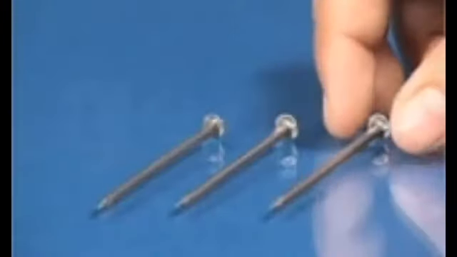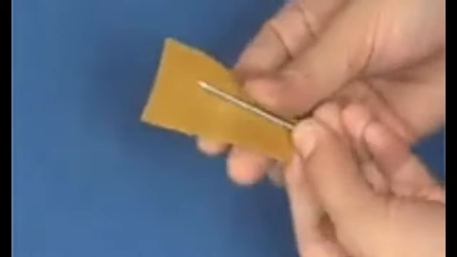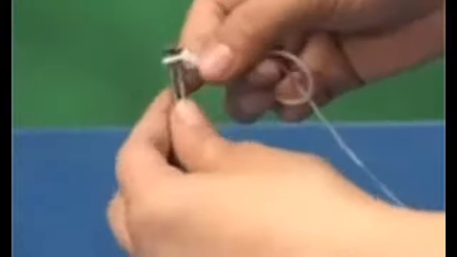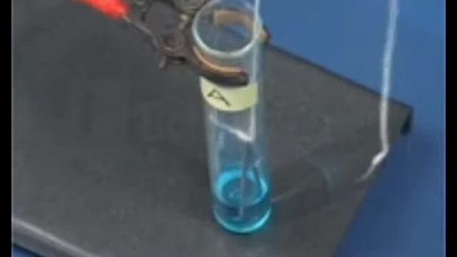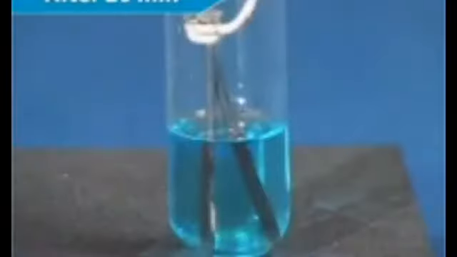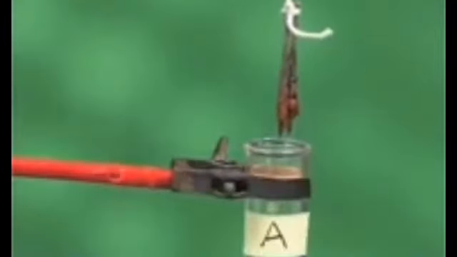Now take 3 iron nails and clean them by rubbing with sandpaper. Tie 2 iron nails with a thread and immerse them carefully in the copper sulfate solution in test tube A for about 20 minutes, and keep the third nail aside. After 20 minutes, take out the nails and keep them beside the unused clean nail.